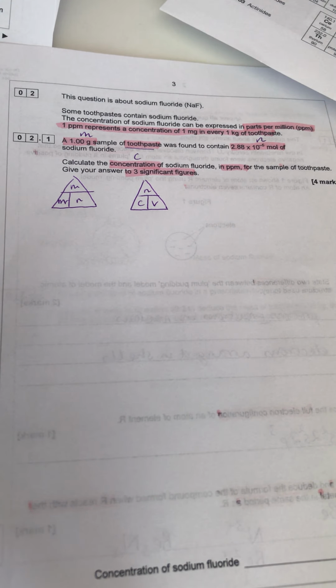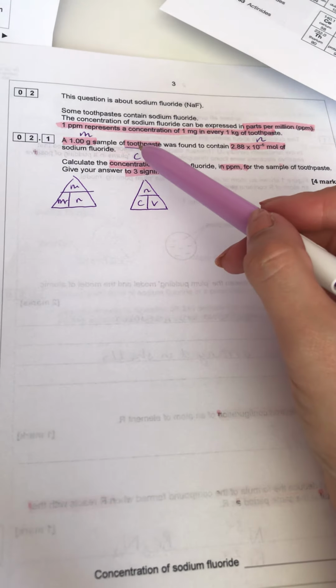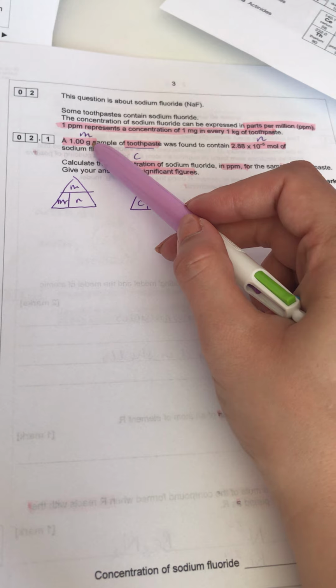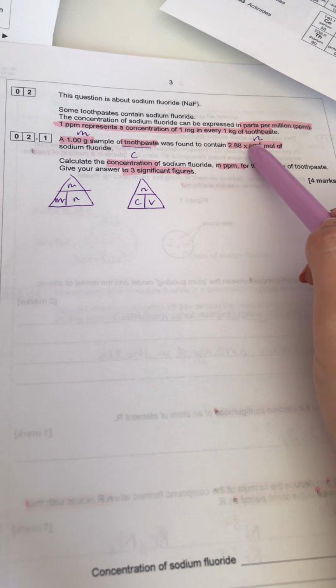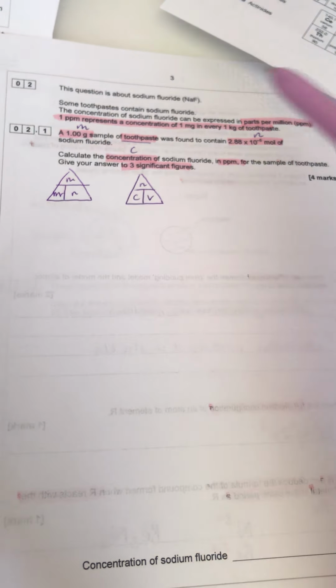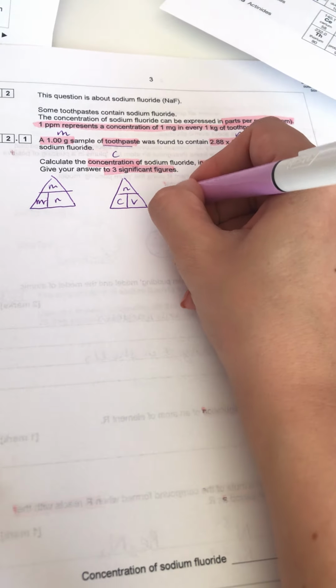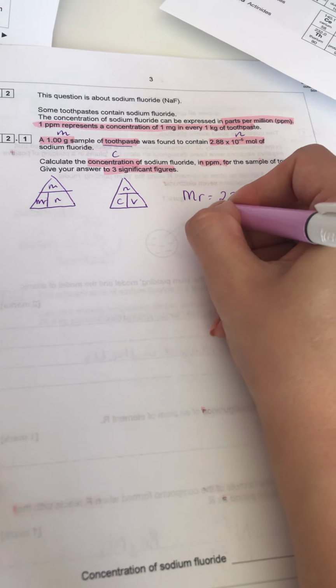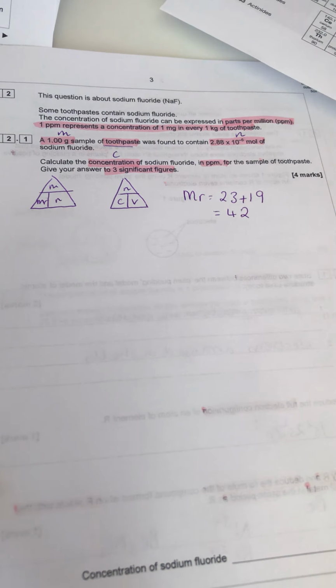The next thing I can do here then is think about how I'm going to find out the mass of sodium fluoride in this 1 gram sample. Now, if I know the number of moles is 2.88 times 10 to the minus 5, I'm then going to need to use this equation. So I'm going to need the molecular mass of sodium fluoride. Now, as always, I'm going to need to look this up on my periodic table. Sodium being 23, fluorine being 19, giving me a molecular mass of 42.